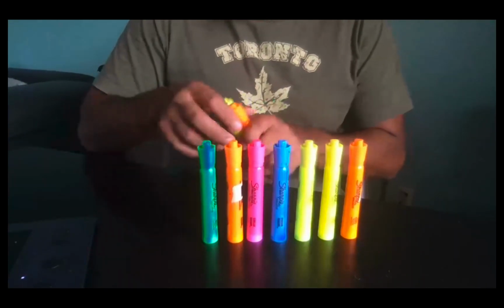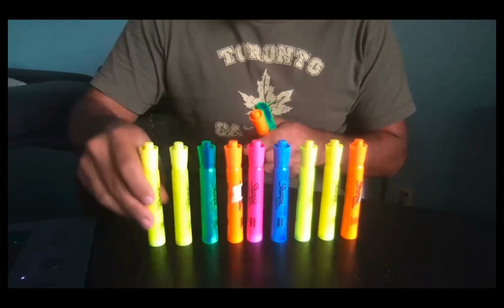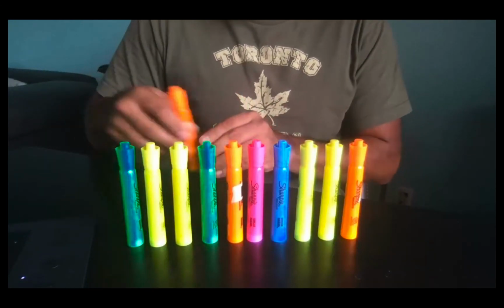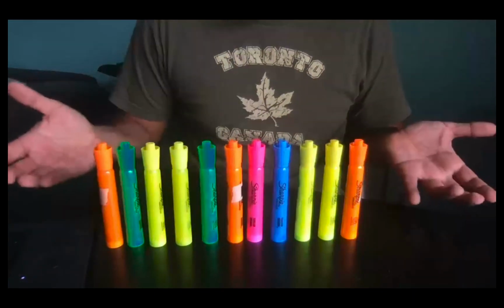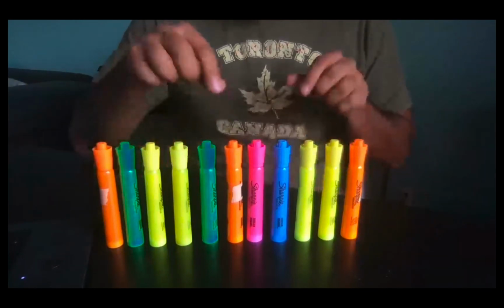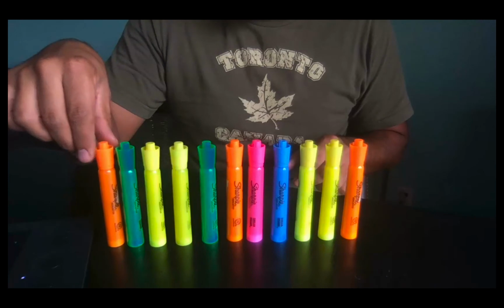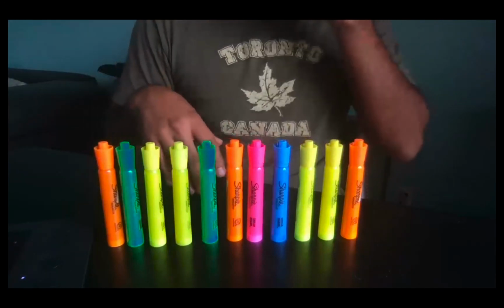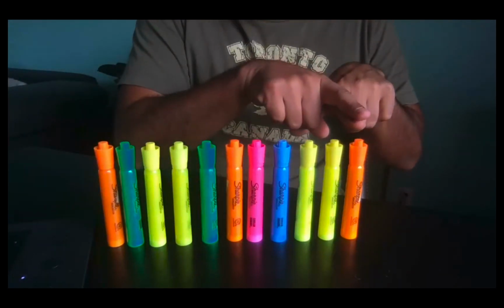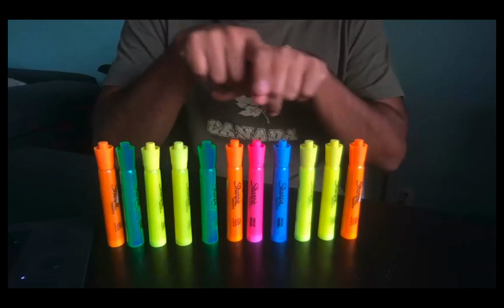And then the green one, and then another yellow one, and then another yellow one, and then the green one, and then another orange one. This could be one way to do it, right? So if they were all unique, we know that there would be 11 factorial ways to do this, right? 11 options for the first one, then 10, then 9, then 8, and so on.